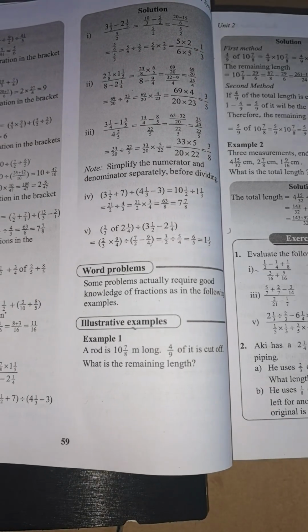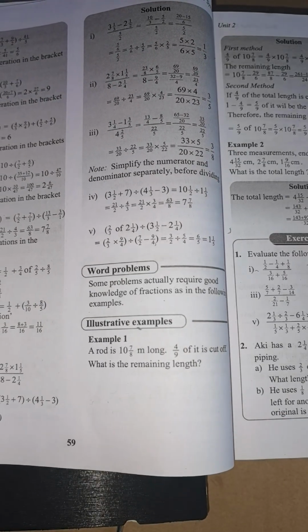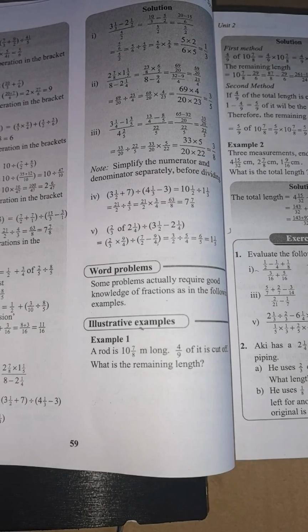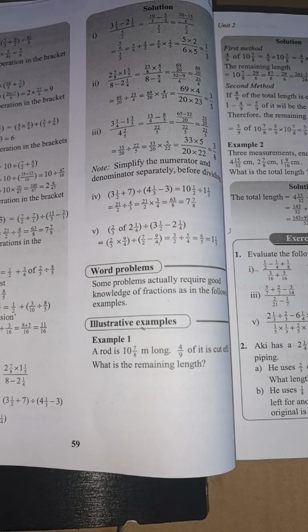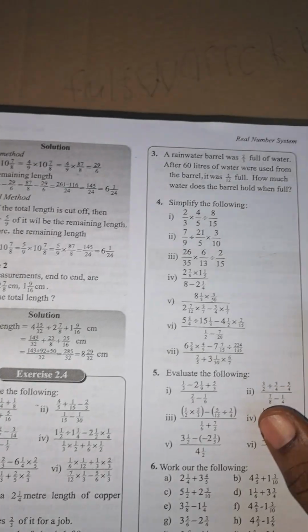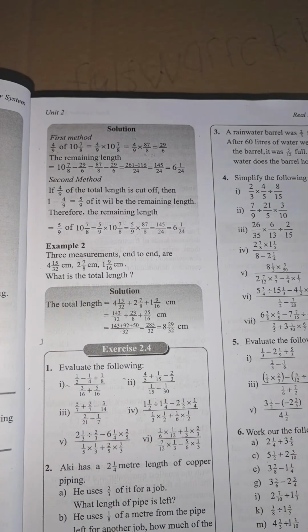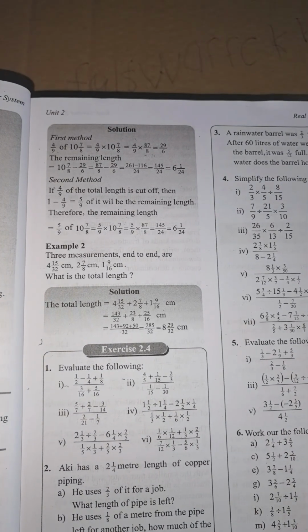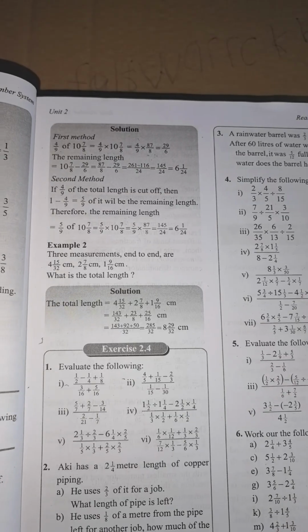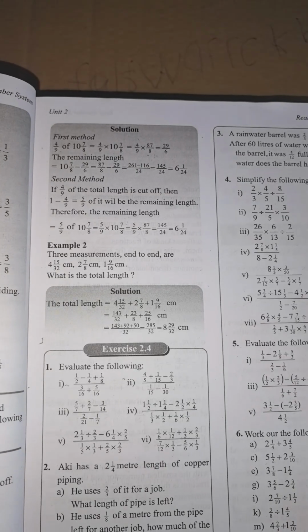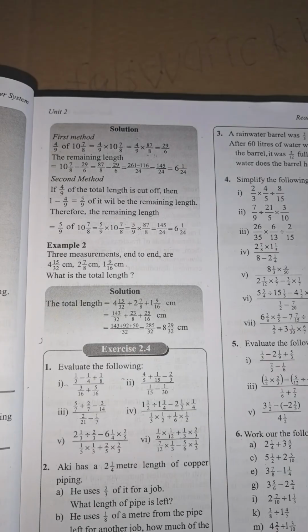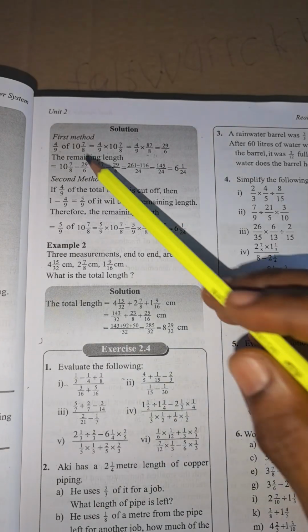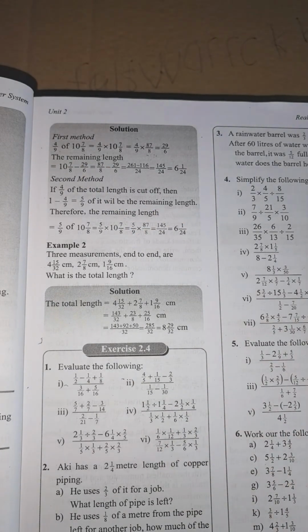Now there are 2 ways to solve this, right? So we look at it very carefully. Every sentence or every part of the sentence is very important. Don't overlook them. Now, the first method is that 4/9 of 10 whole number 7/8. That's what we have. So we read that a rod is 10 whole number 7/8 meters long. Now 4/9 of it is cut off.